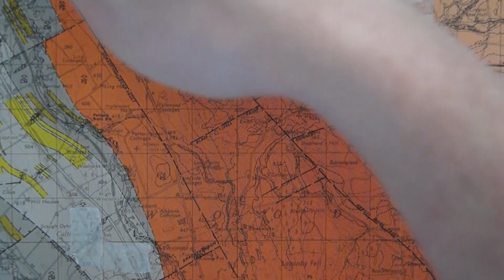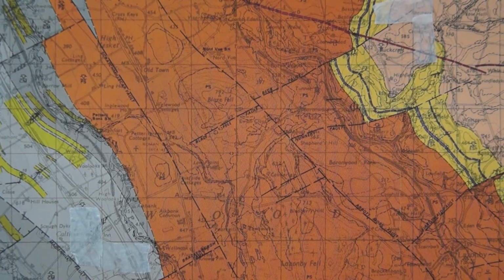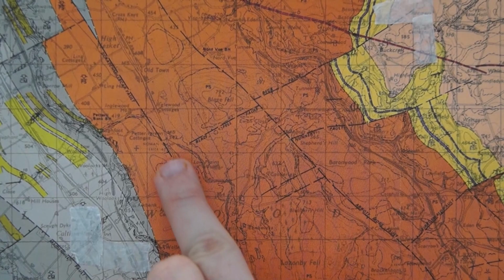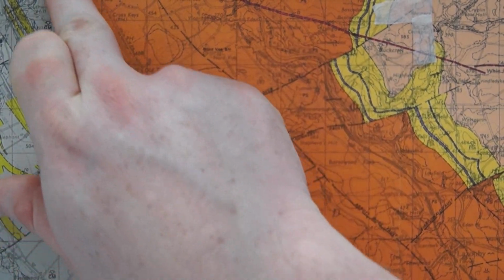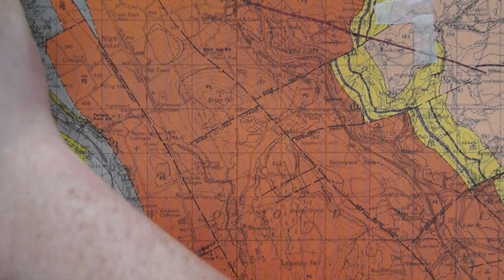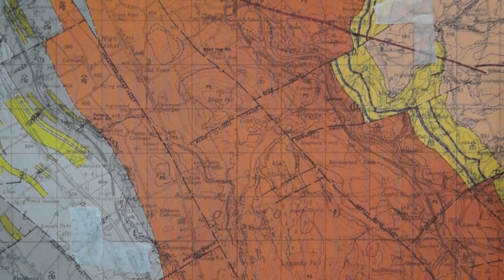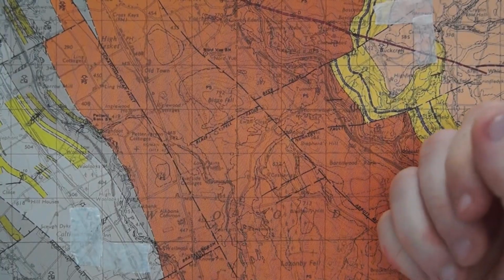Now this dike, there isn't a cross-cutting relationship. Oh wait a minute, look, there is. If you follow the Scratch Mill Scar fault just to the northwest, if you continue up just off the view of the camera, you can see that that fault has displaced this dolerite dike.